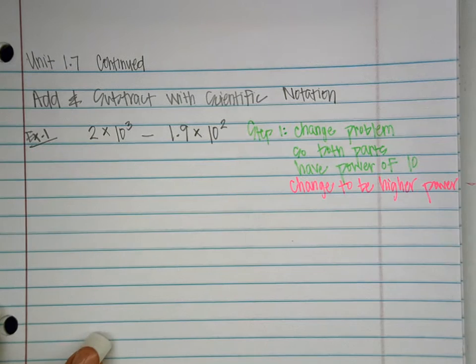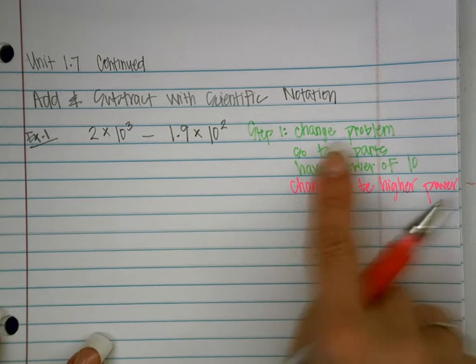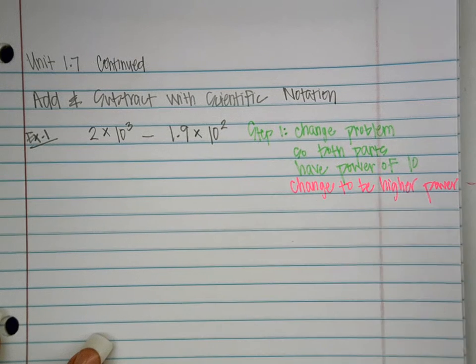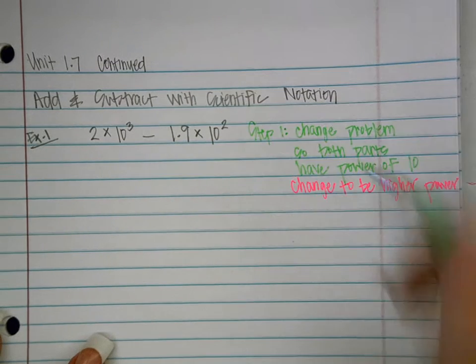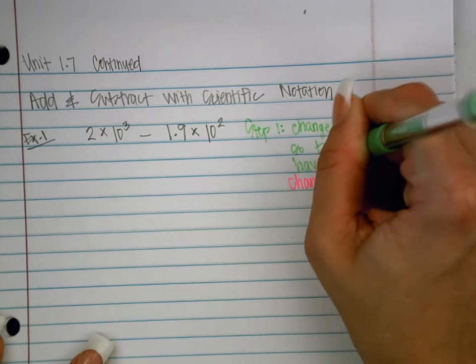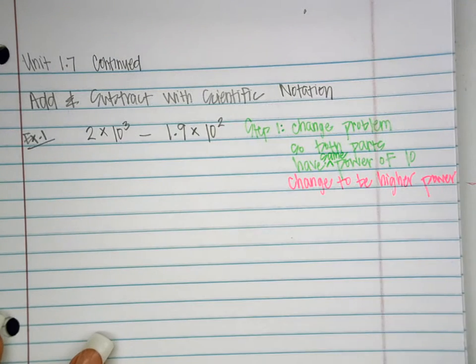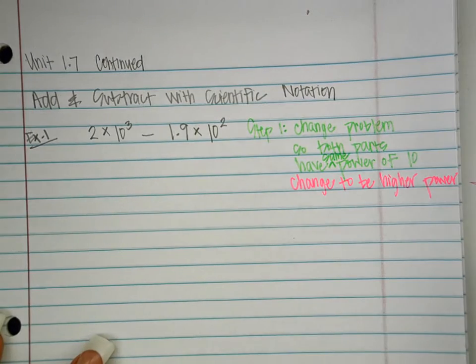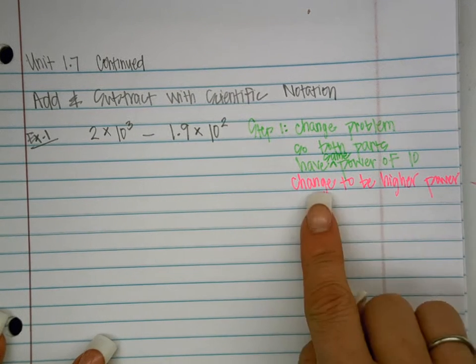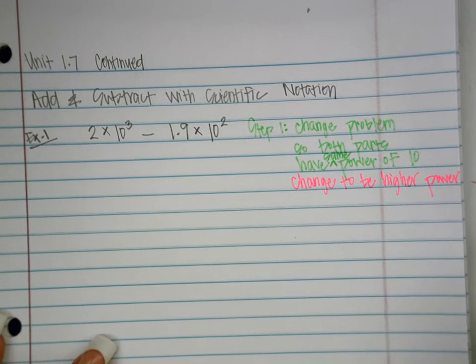Yes, Chantal? Can you read step 1? Change the problem so both parts have the same power of 10. Sorry, I forgot the word same. Change the problem so both parts have the same power of 10. And we always want to change to the higher power.